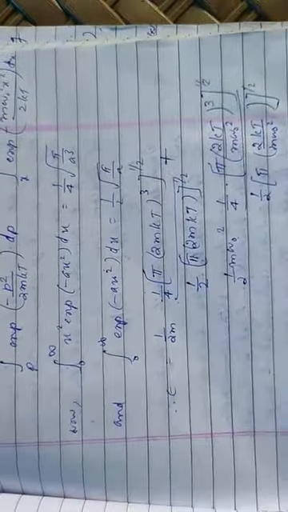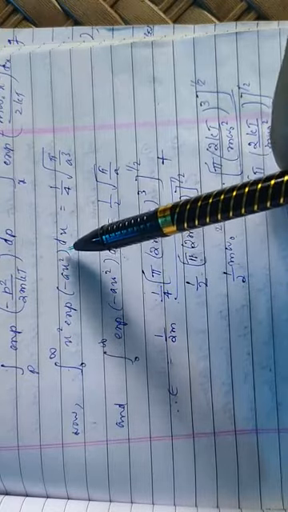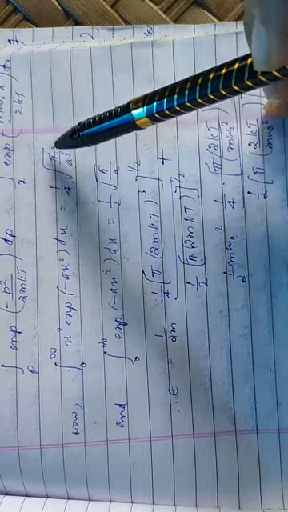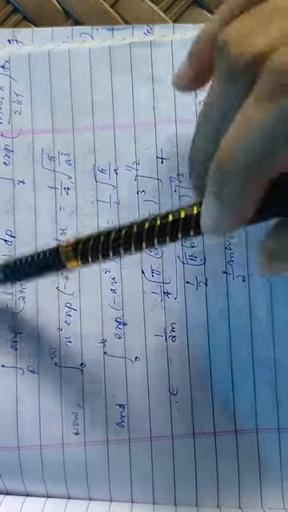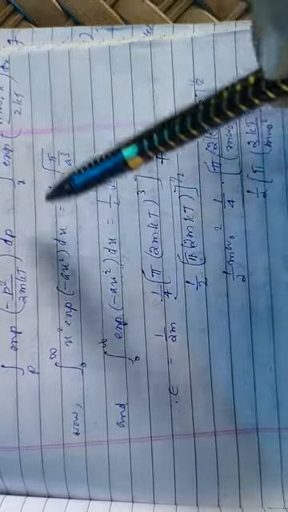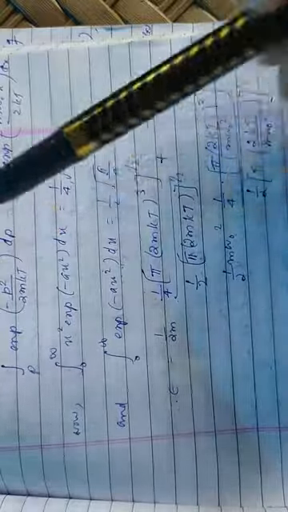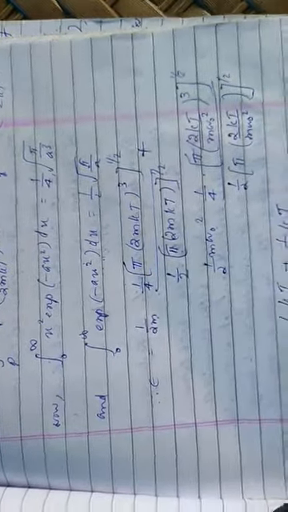Now we apply the definite integral: the integral from 0 to infinity of u squared exponential of minus a u squared du is equal to 1 by 4 square root of π by a cubed. Applying this, the expression is reduced to this form.